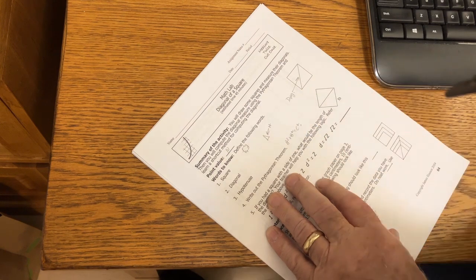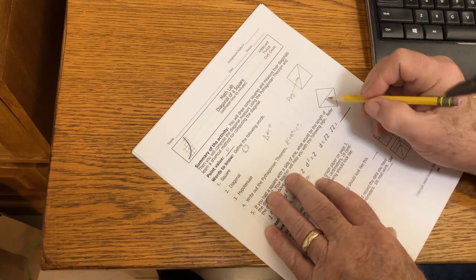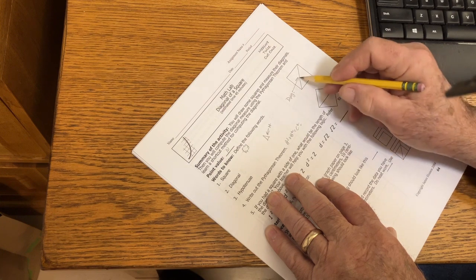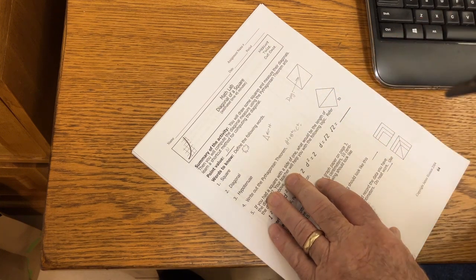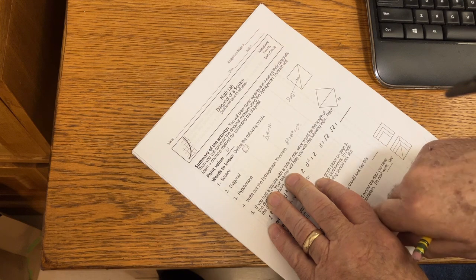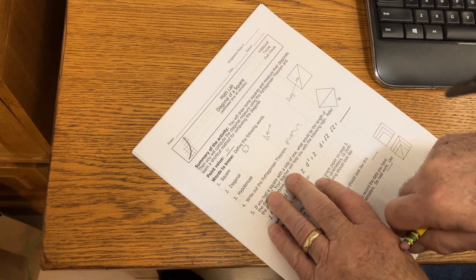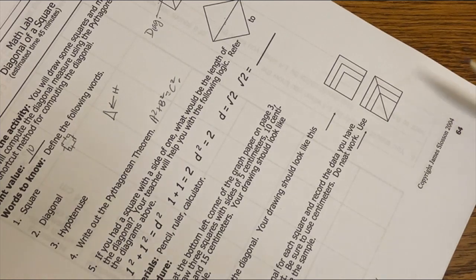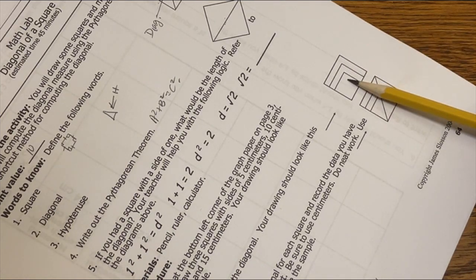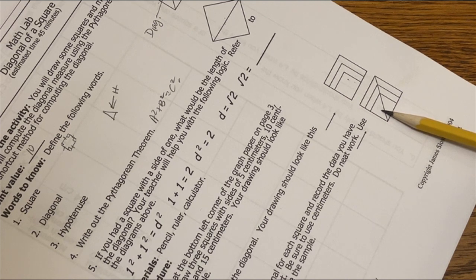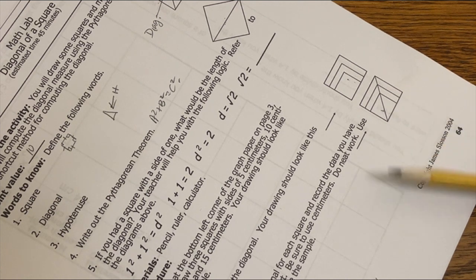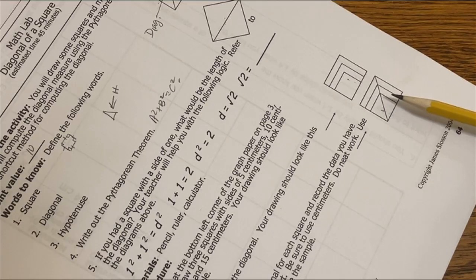And that's what we're going to spend our time on today. We're going to deal with this pesky little thing called the diagonal of a square. Really useful information. Let's get going. The basic assignment is that we're going to draw three squares. We're going to measure the diagonal of each square, and then we're going to come to some conclusion about a constant number that will define the diagonal. Easy peasy.